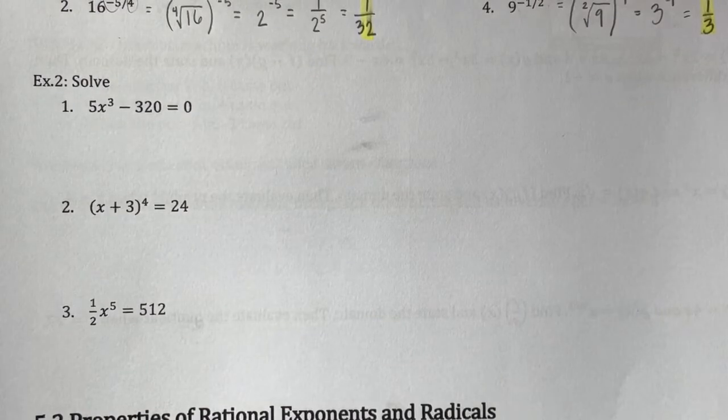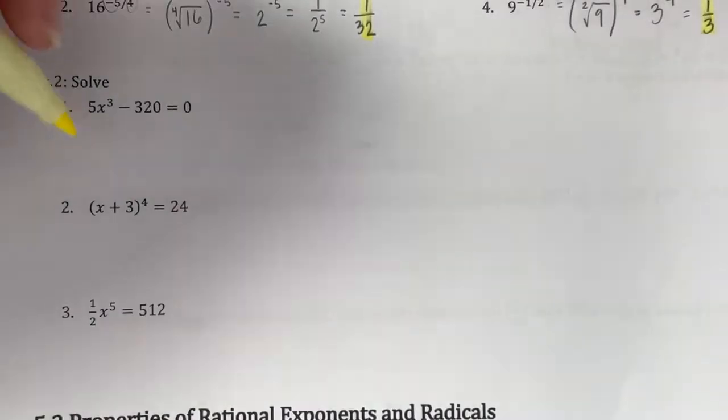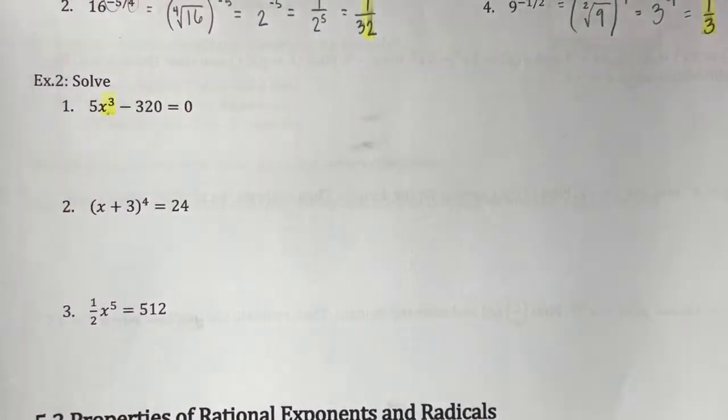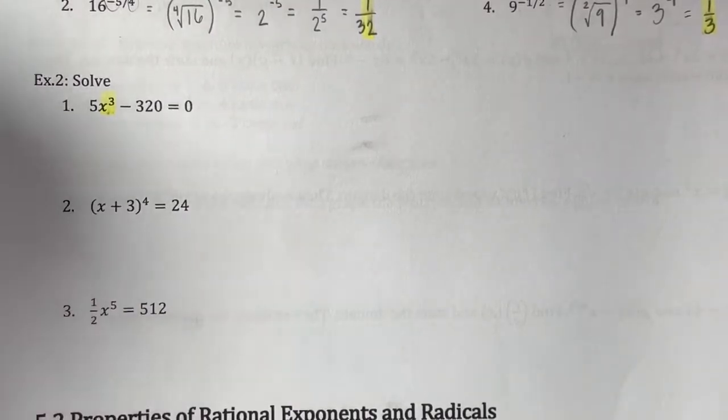For example 2, it just says solve. If we look at the first one, it's 5x cubed minus 320 equals 0. We just have this one term with an x. In this case, it's x cubed. So we're going to solve it like we would if we were solving by square roots, where we want to isolate what's being cubed, and then eventually we'll end up cube rooting both sides. If I want to isolate the x cubed, I'm going to add 320 to both sides.